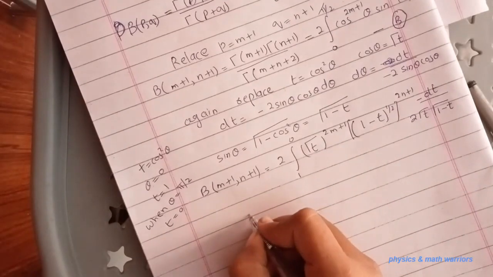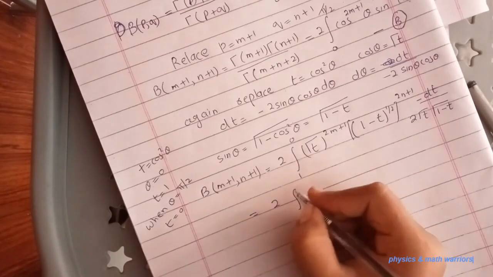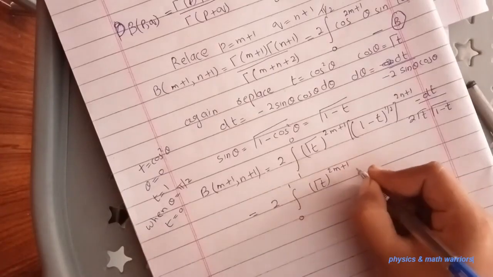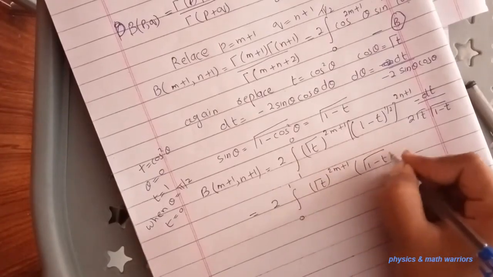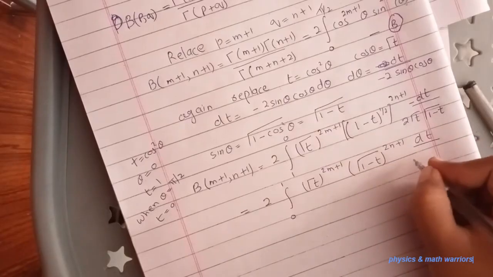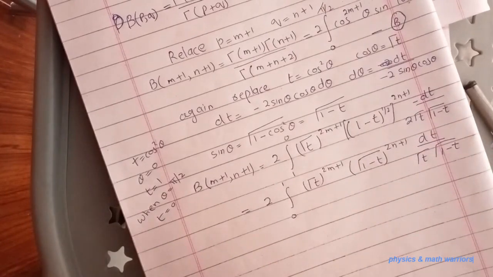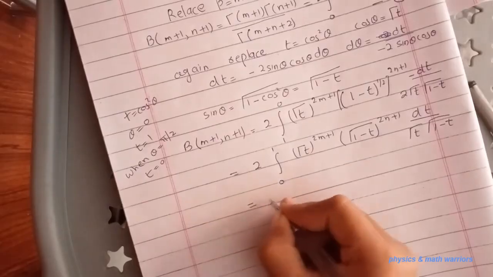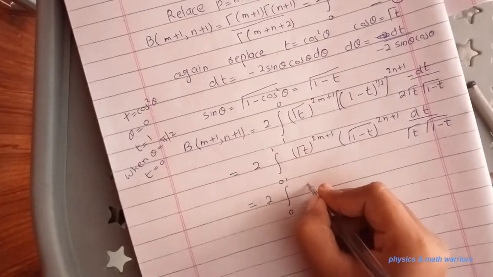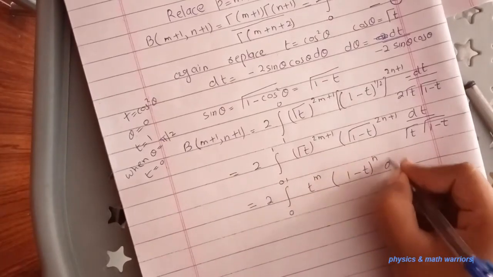So this becomes 2 times the integral of square root t to the power 2m plus 1, square root 1 minus t to the power 2n plus 1, dt over square root t square root 1 minus t. So this term becomes 2 times the integral from 0 to 1 of t to the power m, 1 minus t to the power n dt.